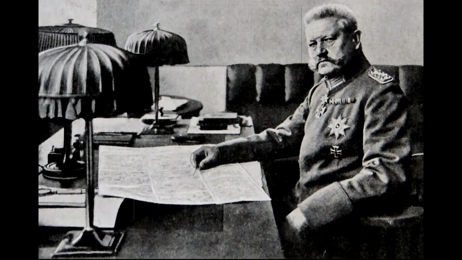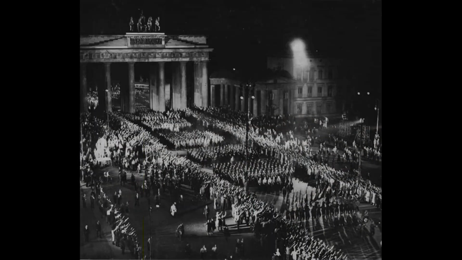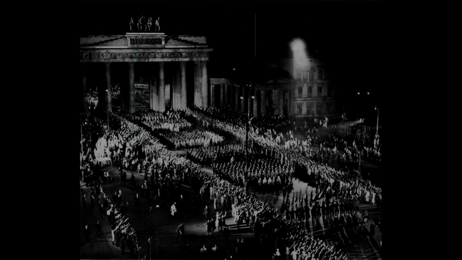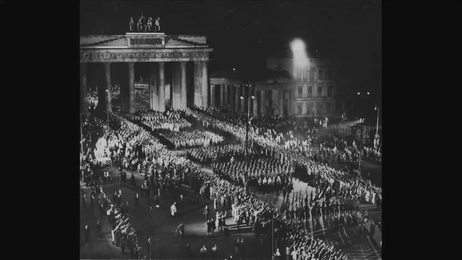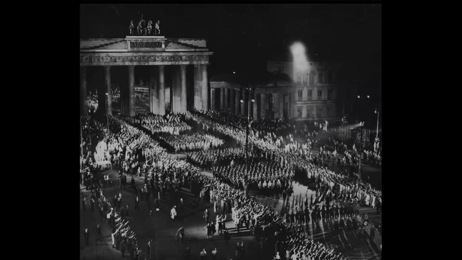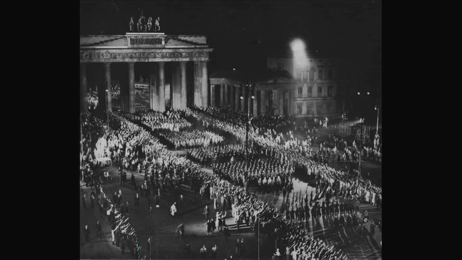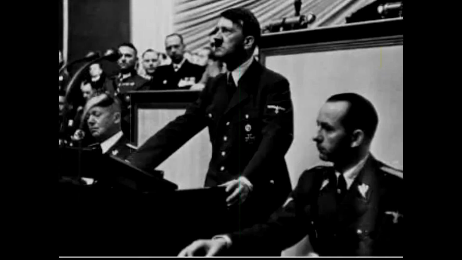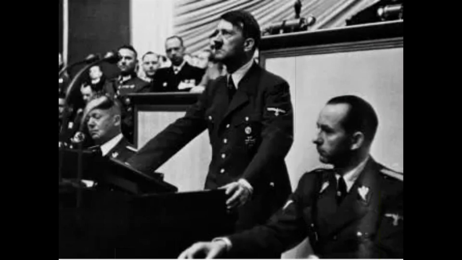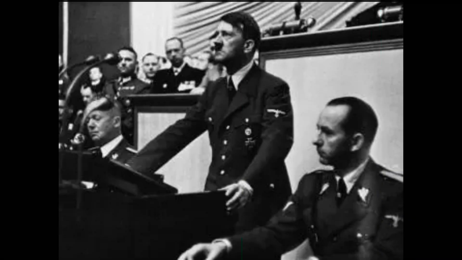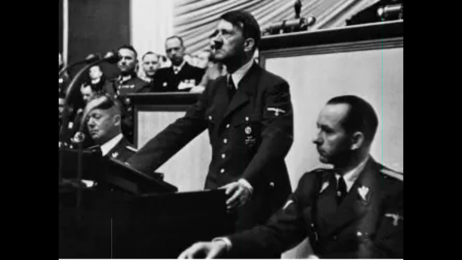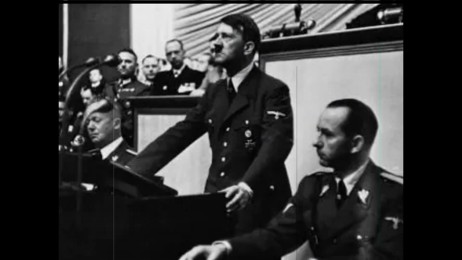On March 23, 1933, the Reichstag convened under heavy Nazi pressure to pass the Enabling Act. This critical piece of legislation allowed Hitler to enact laws without the need for parliamentary consent, effectively giving him dictatorial powers. The democratic foundations of the Weimar Republic were dismantled in a single stroke.